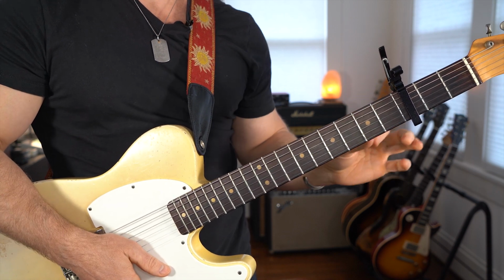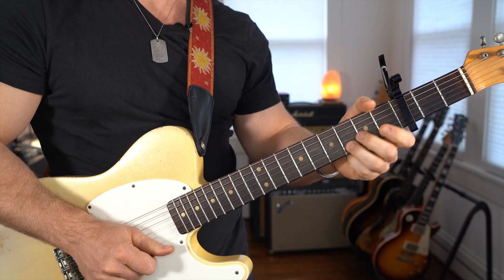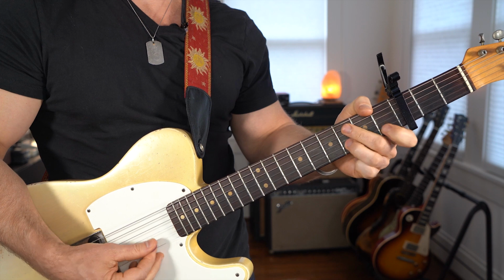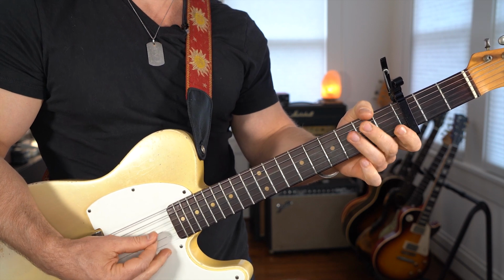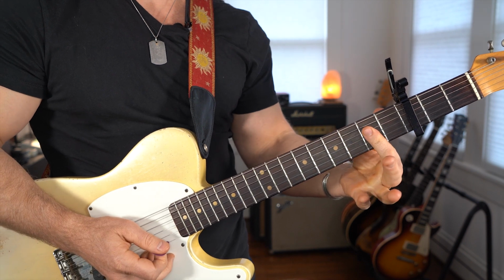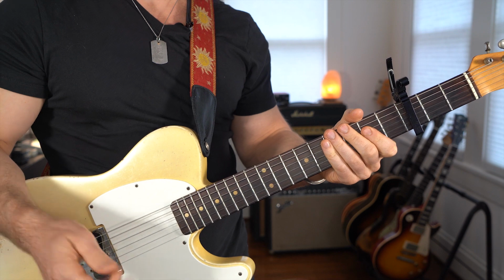So the only note that's not open on the back side is here on my B string. And you notice this is where we get that triangle shape here. And now I can play like an open A chord shape, but it's actually a C.